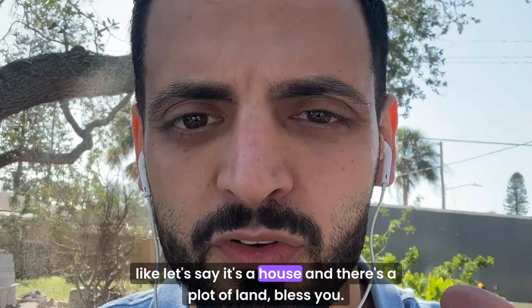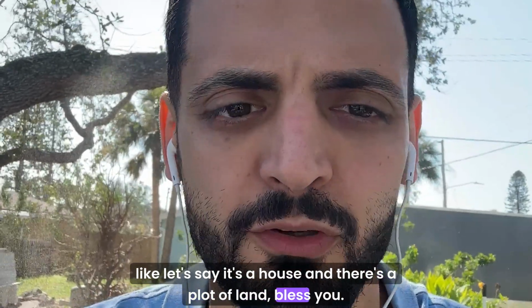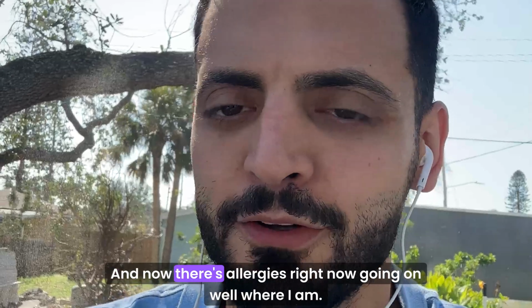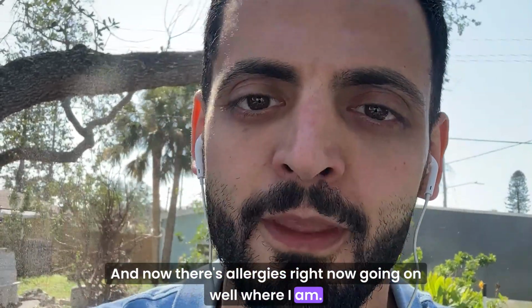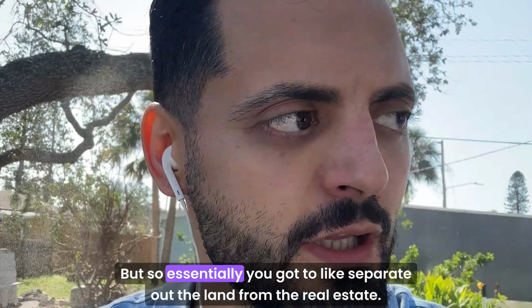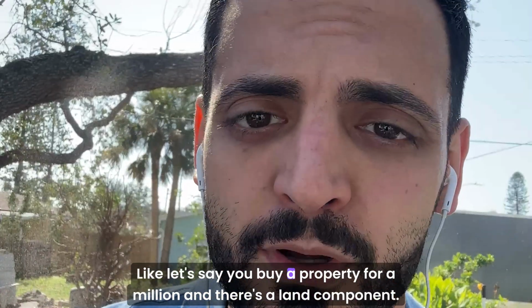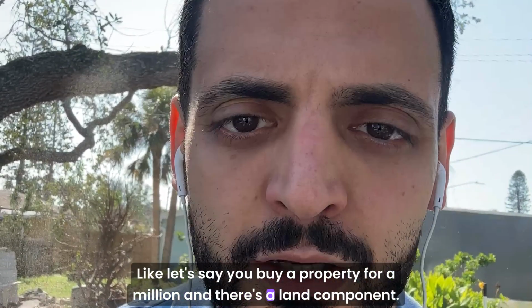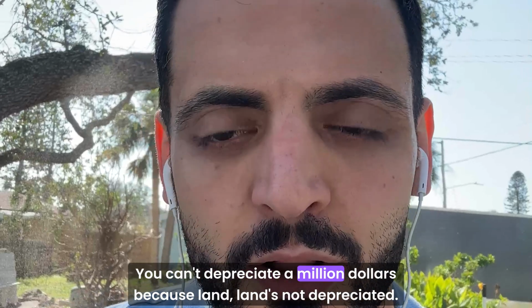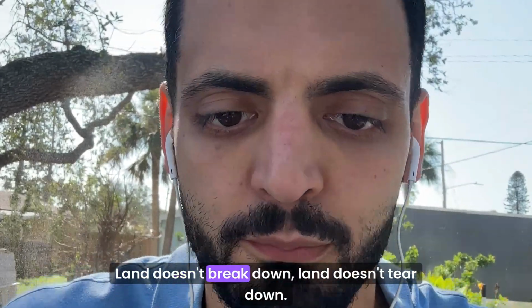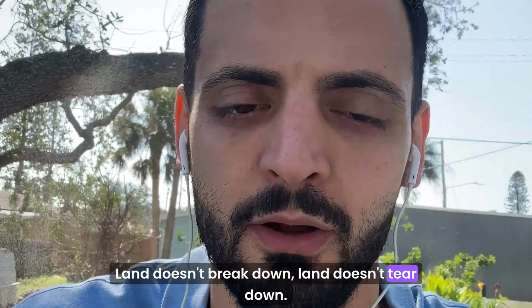Let's say it's a house and there's a plot of land. Bless you. Bless you again. I know there's allergies going on right now where I am. So essentially you've got to separate out the land from the real estate. Let's say you buy a property for $1 million, and there's a land component. You can't depreciate $1 million because land's not depreciated. Land doesn't break down. Land doesn't tear down.